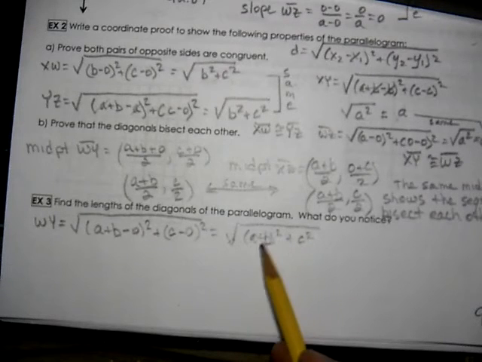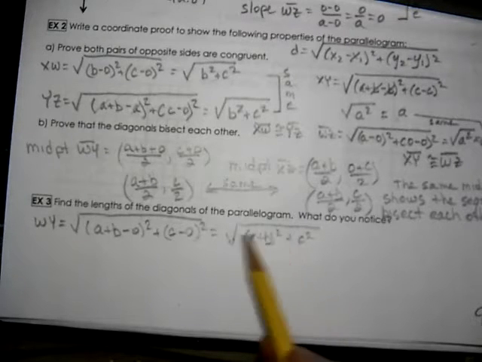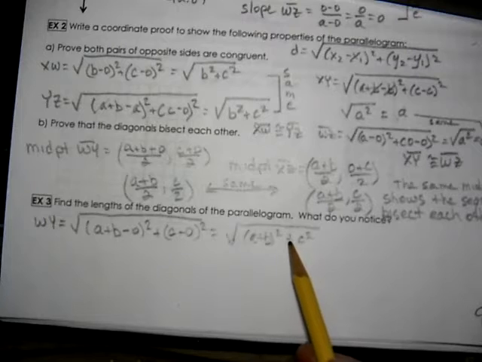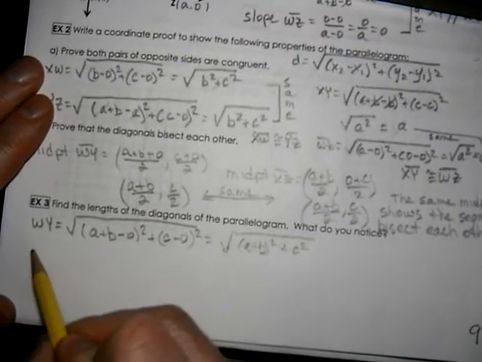It's not A squared plus B squared. That's not the same thing. So we'll just leave it in this format. You can't take the square root of any of this because of the plus. Next we're going to look at XZ.